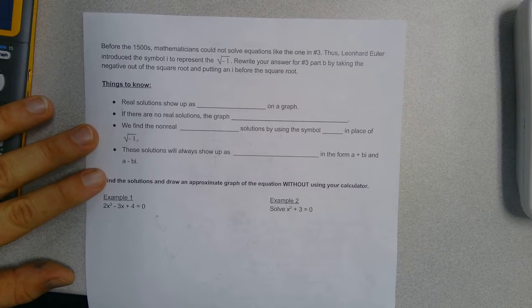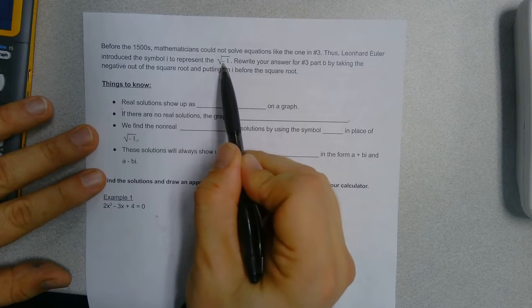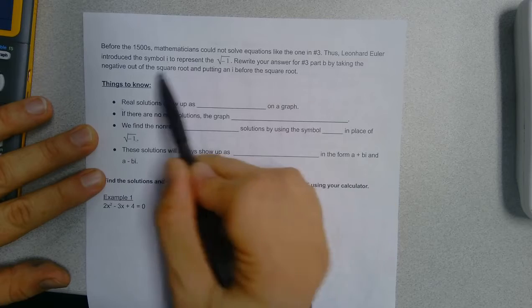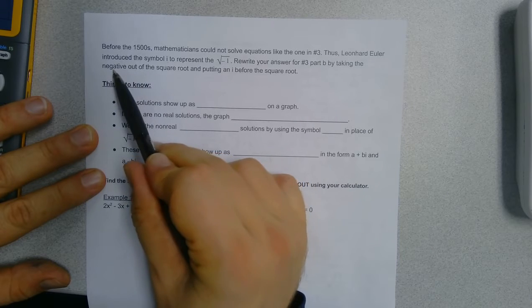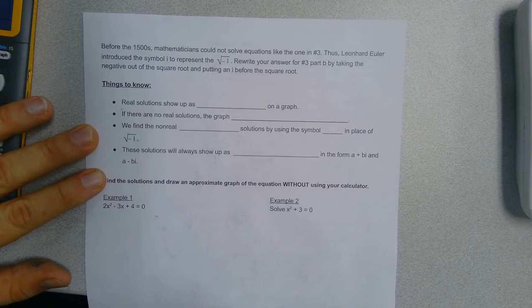So thus, Leonhard Euler introduced the symbol i to represent the square root of -1. So rewrite your answer from part 3, taking the negative square root out and putting the i before the square root. We're actually going to put the i after it.